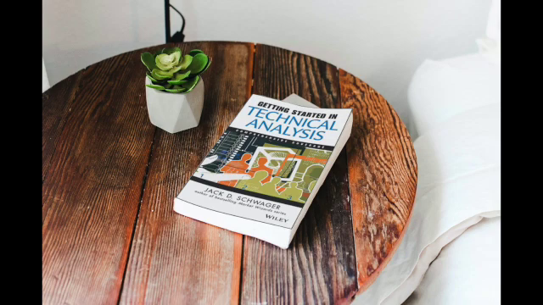Moving averages are one of the most commonly used technical indicators. A moving average is a line that shows the average price of a security over a certain period of time. For example, a 50-day moving average shows the average price of a security over the past 50 trading days. Moving averages are used to identify the direction of the trend and to identify potential buying and selling opportunities.